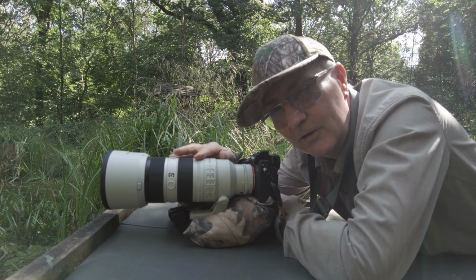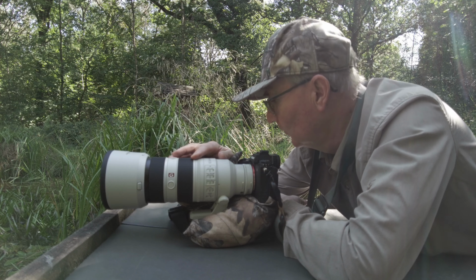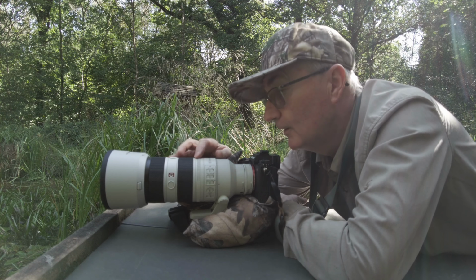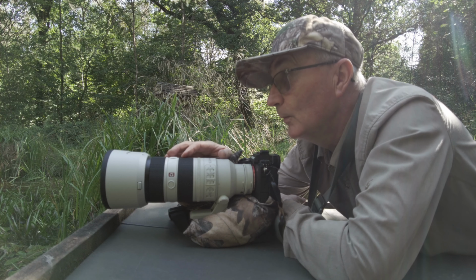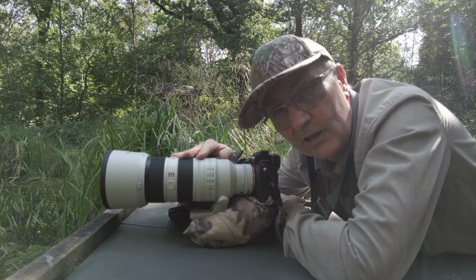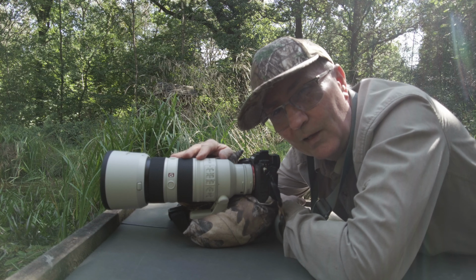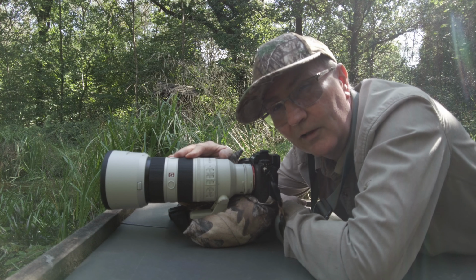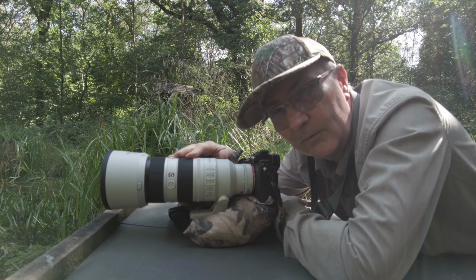So a very versatile lens indeed, and it can be used for animals, etc., anything that you can get close to, because it's not always the case in wildlife that you're a vast long distance away from something.